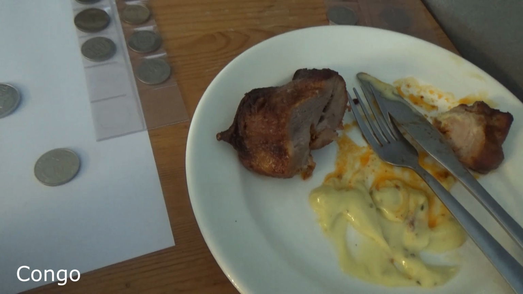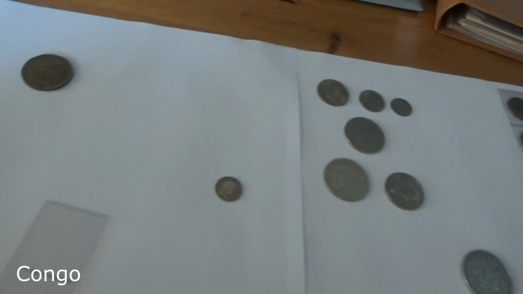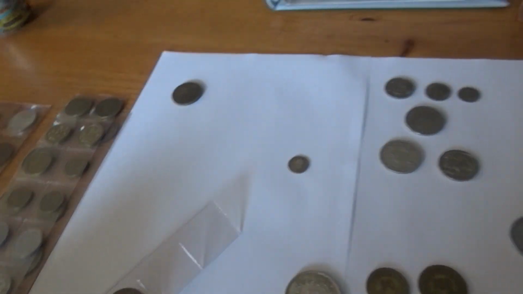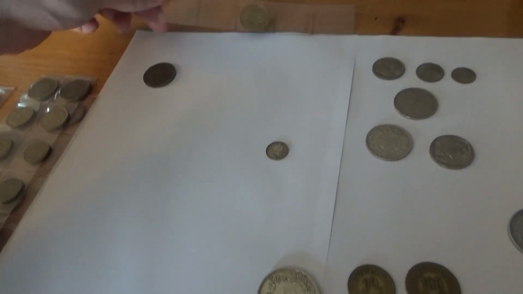Here's some nice food, by the way. Going cold, unfortunately. But there's more important stuff than to eat, and that is coins.